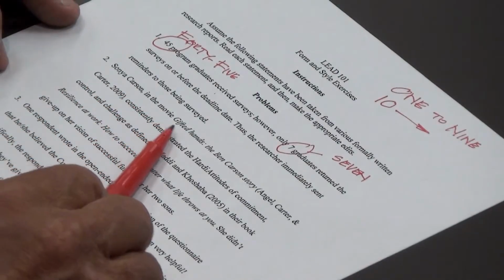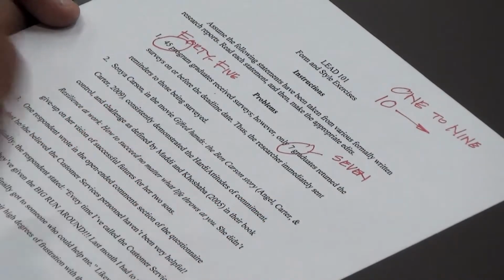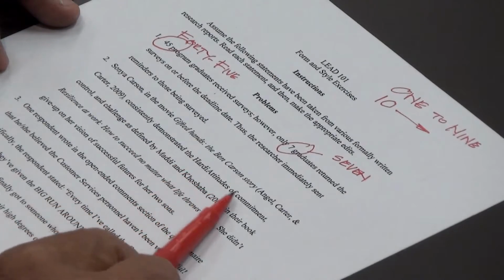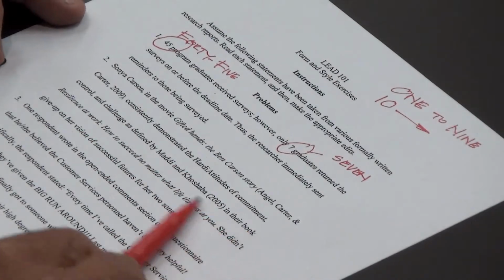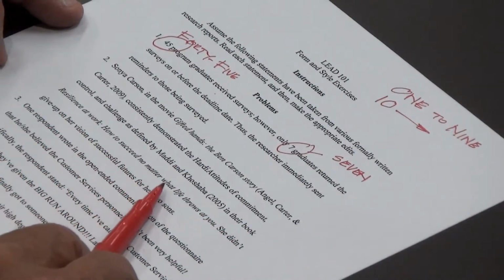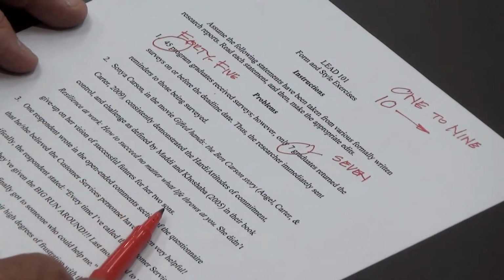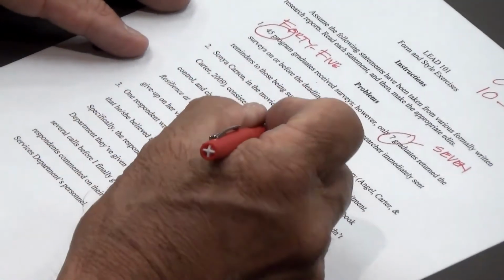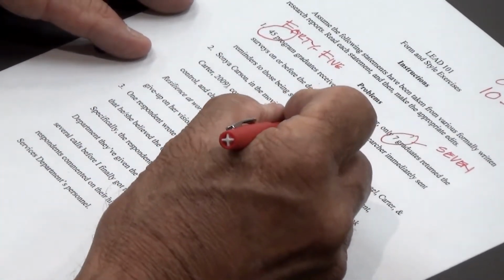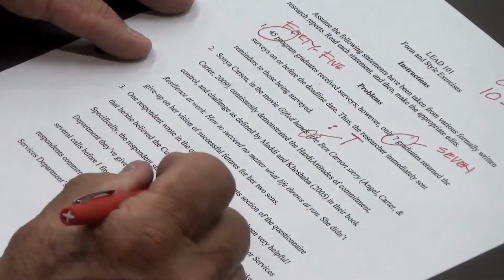Sonia Carson in the movie Gifted Hands, the Ben Carson story, Angel, Carter and Carter, 2009, consistently demonstrated the hearty attitudes of commitment, control, and challenge as defined by Maddi and Kobasa, 2005, in their book Resilience at Work: How to Succeed No Matter What Life Throws at You. She didn't give up on her vision of successful futures for her 2 sons. All right, now let me point out the mistakes. The sentences aren't too bad, but right after the colon, okay, colon there, then the T has to be capitalized. So following a colon, capitalize the T.